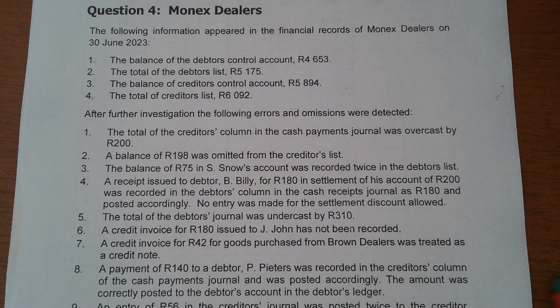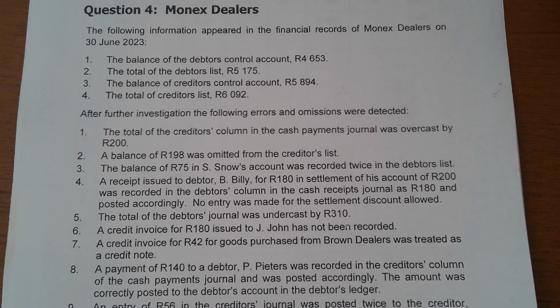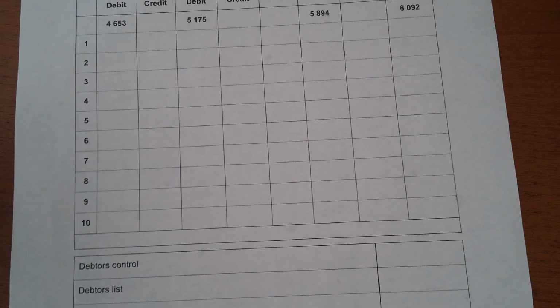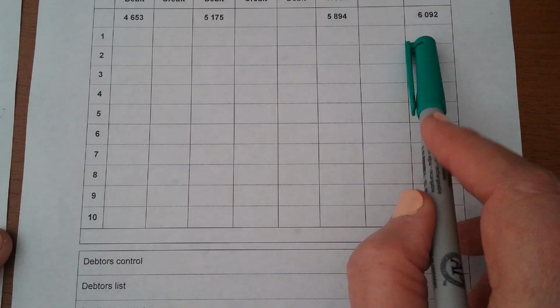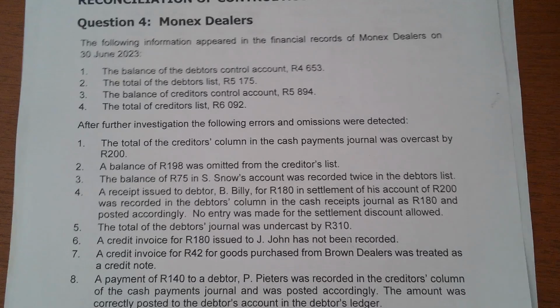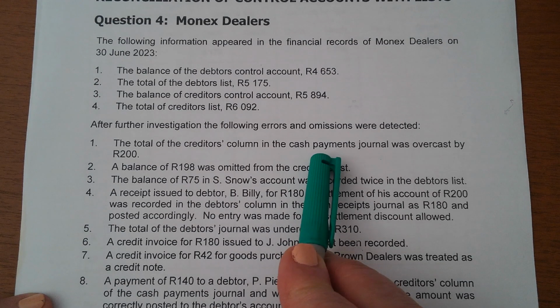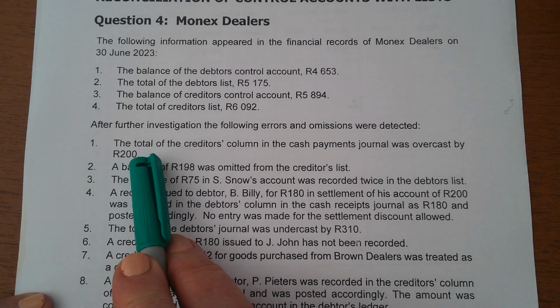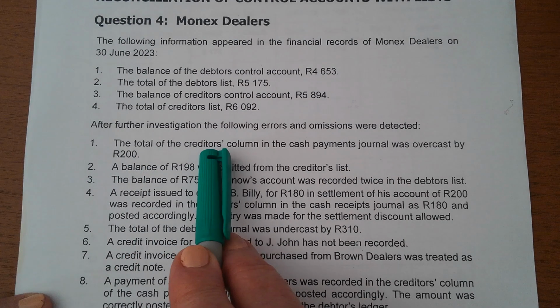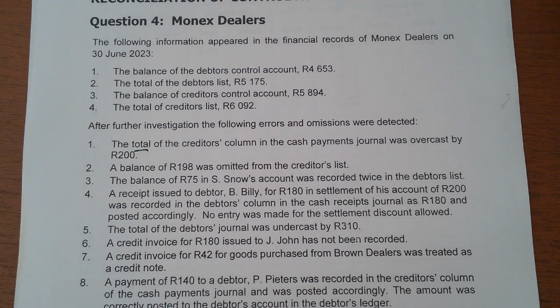Okay, so if I look at these entries, they give me the balances in the debtors control, the debtors list, the creditors control, and the creditors list. So I've just typed it in for you to save some time. And if we look at the first entry, the total of the creditors column in the cash payments was overcast. Okay, it's a total mistake, so it means I will only correct it in the control account.